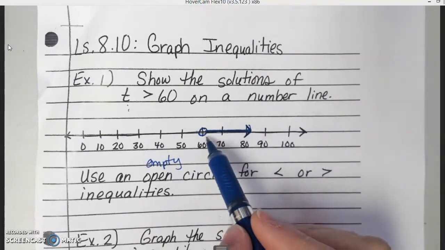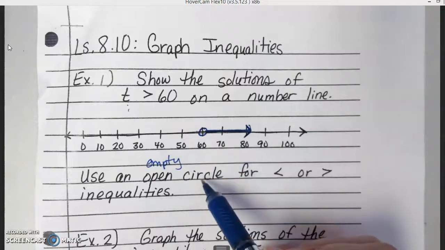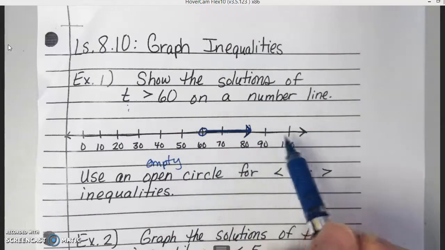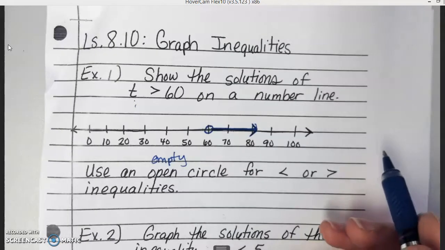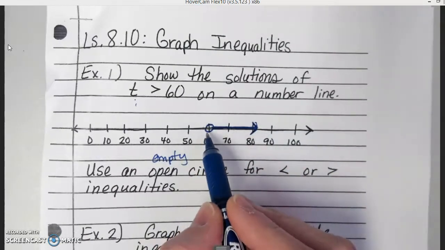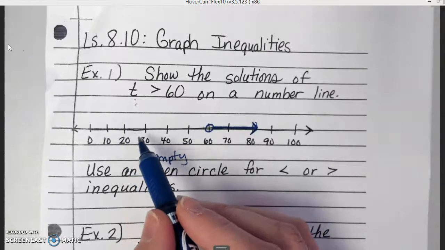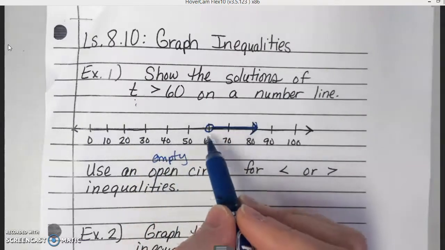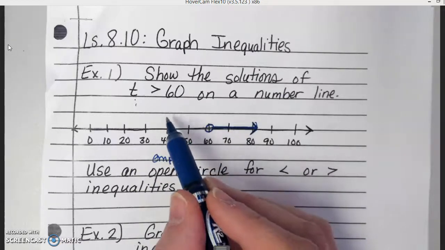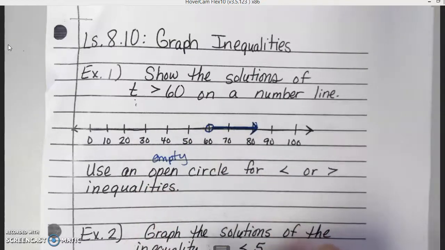So that means that 60 and 1/10 could be a solution. 70 can be a solution. 80 could be a solution. 100 could be a solution. Or we could go on because it keeps going. But it cannot be 60 or anything less than 60. Does that make sense? So we use an open circle when it's not equal.